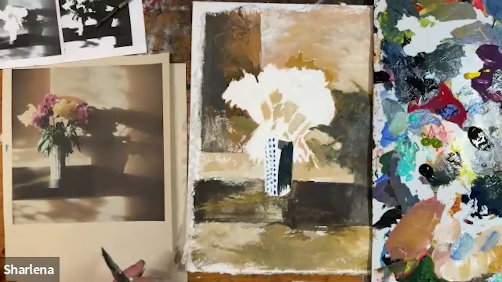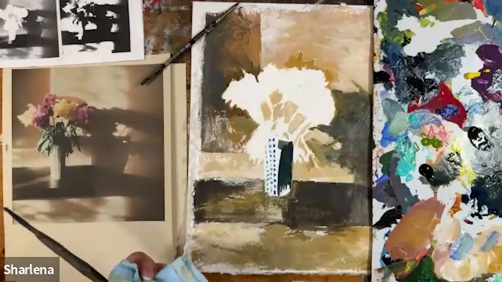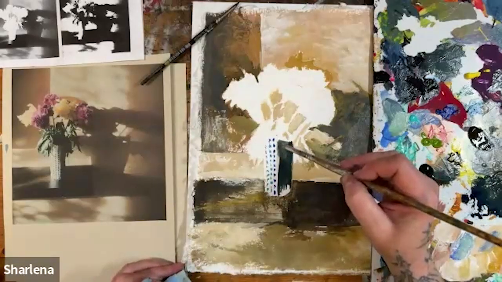So I'm going to then use a clean brush, it's fairly dry, and scuff.